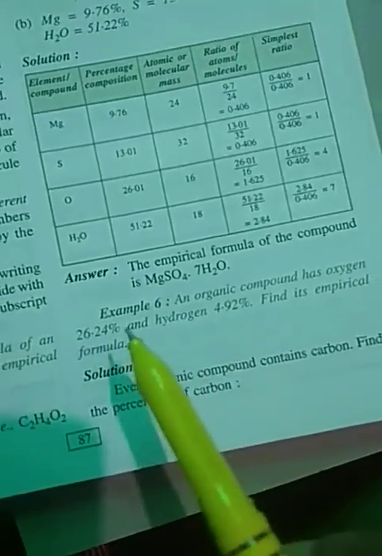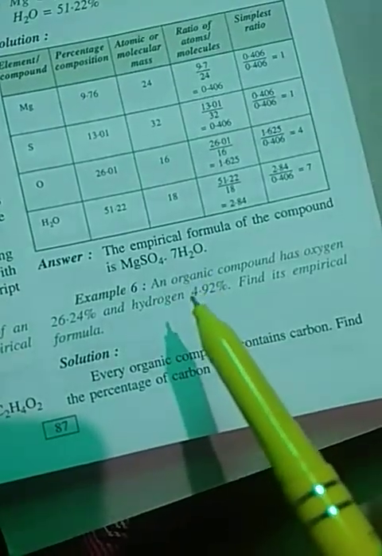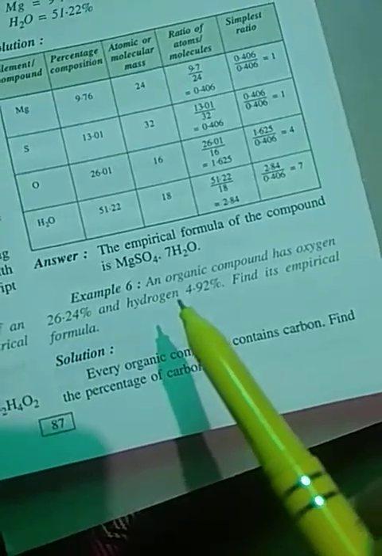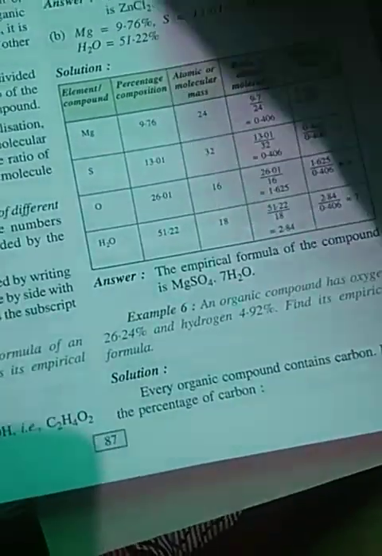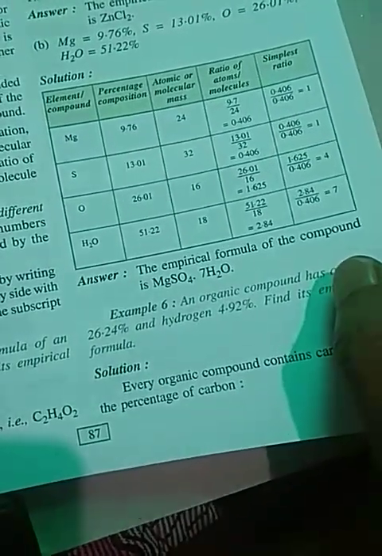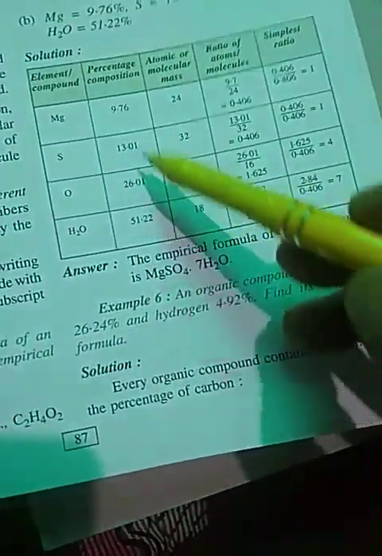Whatsoever the sum comes, we will subtract it from 100, and that will be the percentage of carbon. Then after finding the percentage of carbon, once again we will proceed the same.